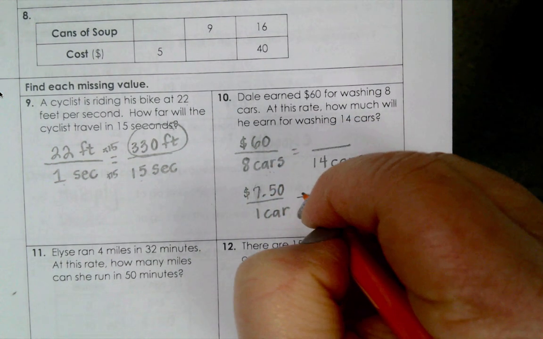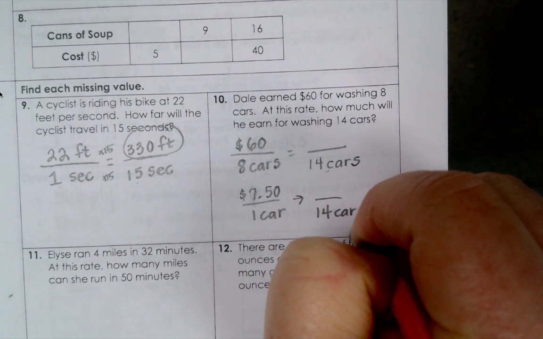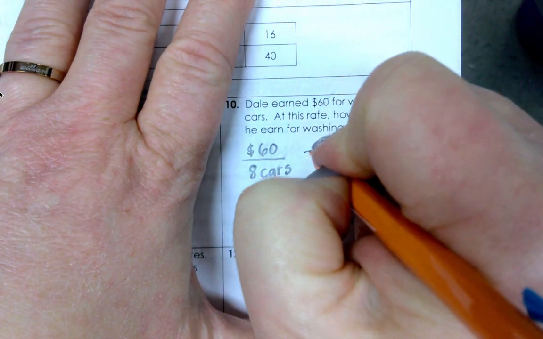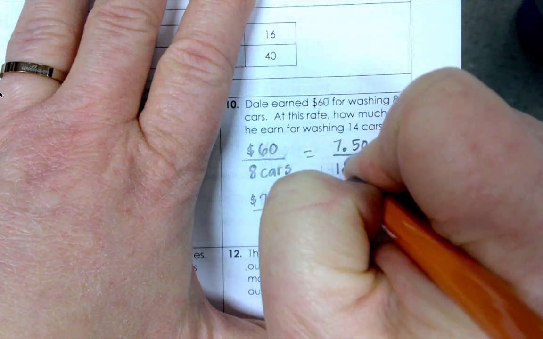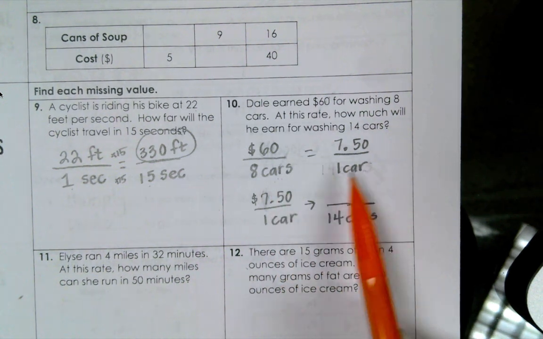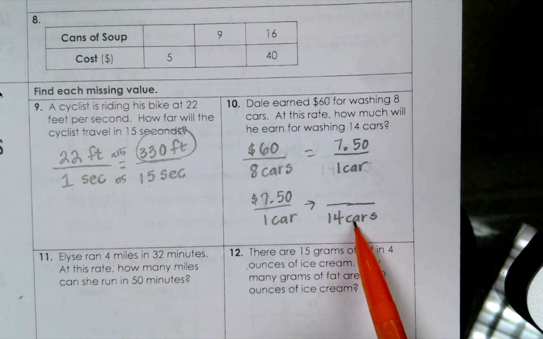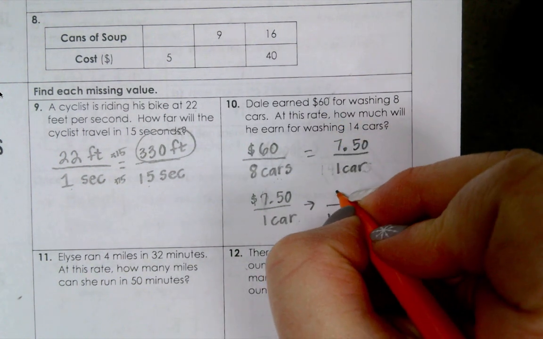And if I want to get to 14 cars, I'm going to erase this one. Sorry. In this case, I found the unit rate. That's what we did here. And then we're going to take this unit rate to find what it would be for 14. So I'm going to multiply 14 times $7.50, and I get $105.